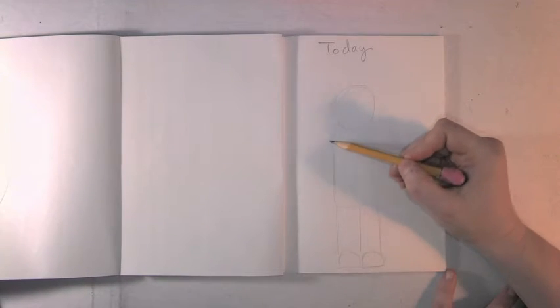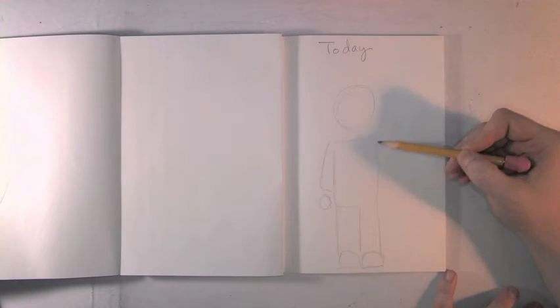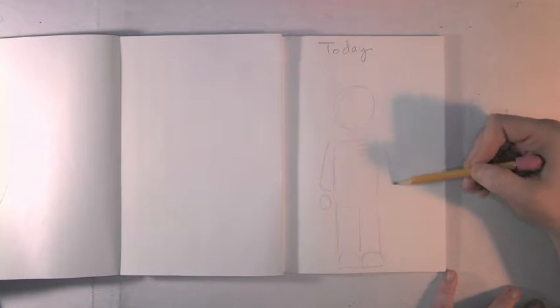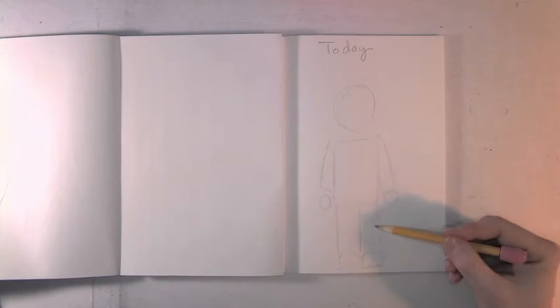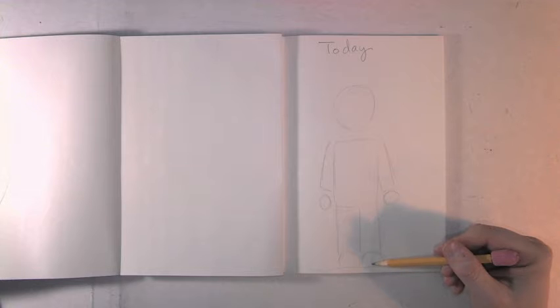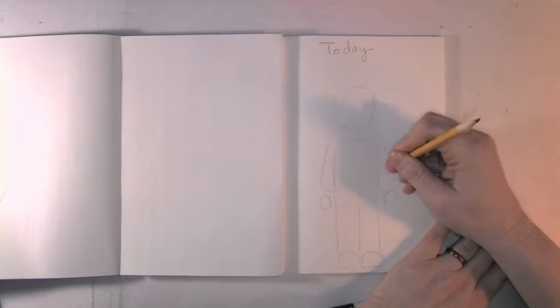If I'm going to have my arms just next to my side, that's fine. Remember, your hands need to come down to the bottom right about here, not down to your knees, not down to your feet, but they don't stop up here. That would be tiny baby arms.